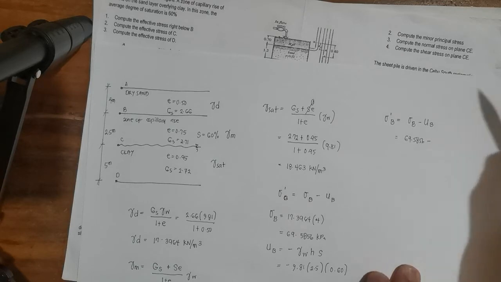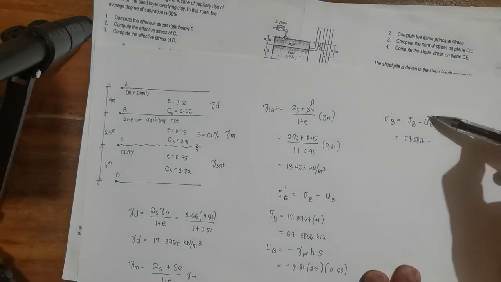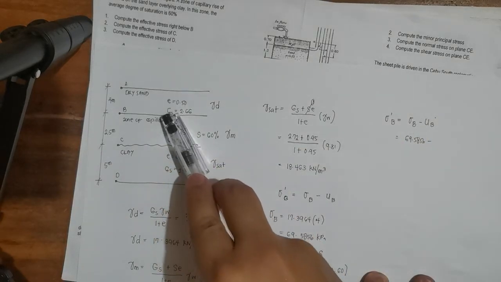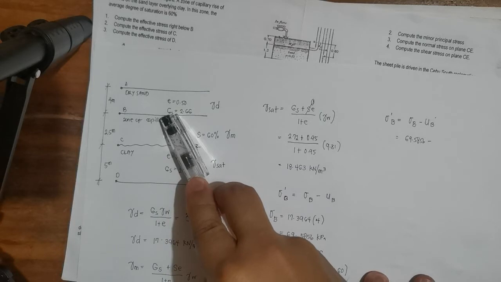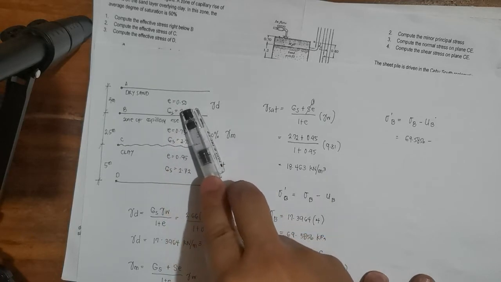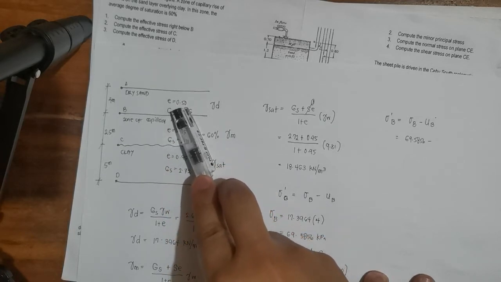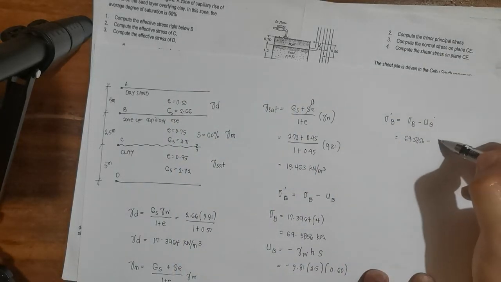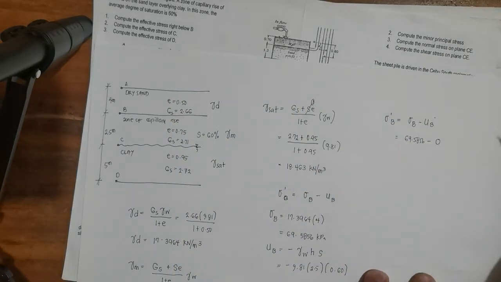69.5856 minus. Dito sila nag-iba. Sa water pressure at point B. Water pressure at point B, from this point to this point, wala pa tayong tubig na kino-consider. Since yung dry sand ang ating tinutukoy kapag sinabing right above point B. So since walang tubig na kino-consider, that is equivalent to 0.